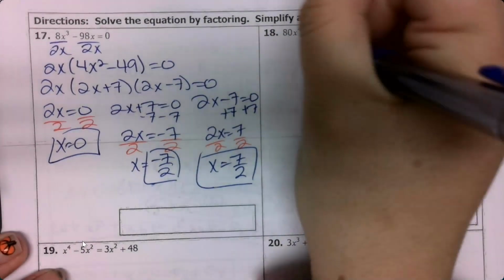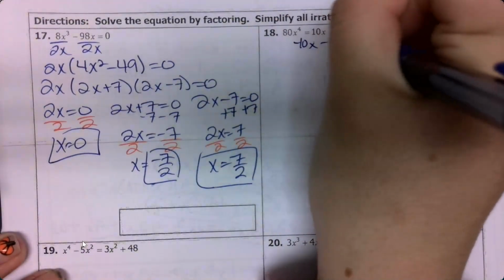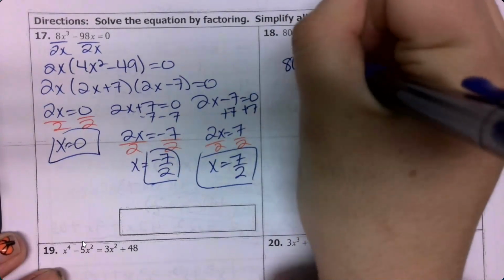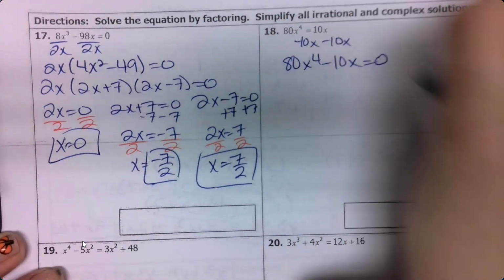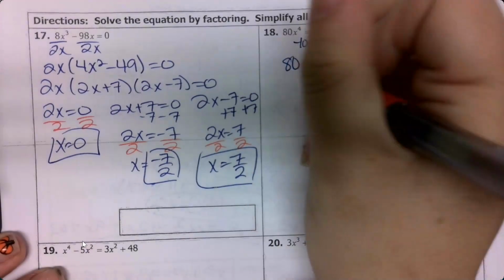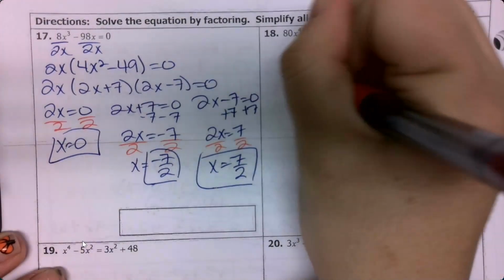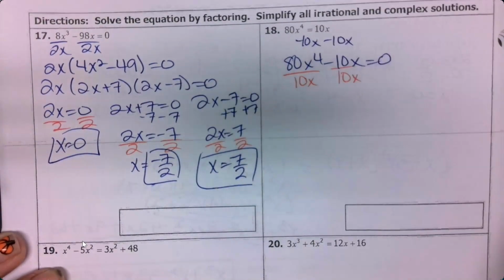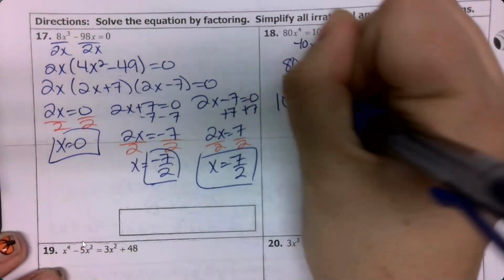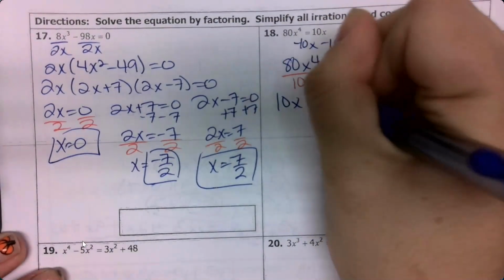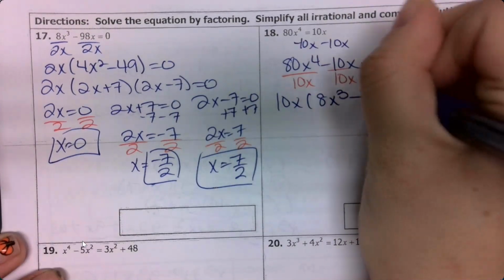On number 18, I want to subtract the 10x over. So I have 80x to the 4th minus 10x equals 0. Then I want to factor out what they have in common. They all have 10x. So that factor goes outside. Then I am left with 8x cubed minus 1.